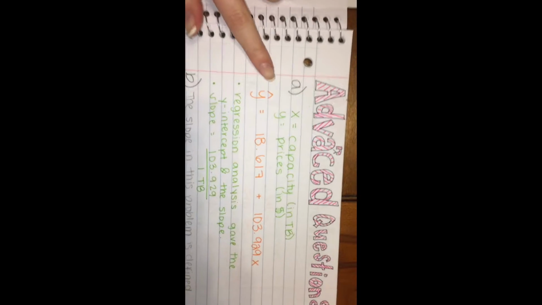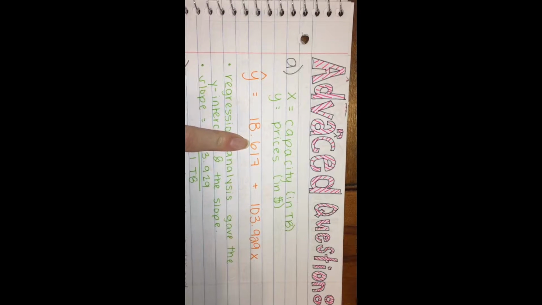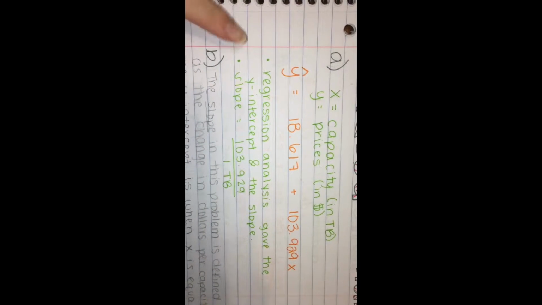So our equation looks like this with the predicted value. This is the y-intercept and this is the slope. So the regression analysis gave the y-intercept and the slope, which can be found right here. And the slope, as we know, is always over that.